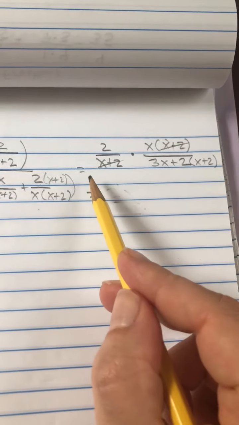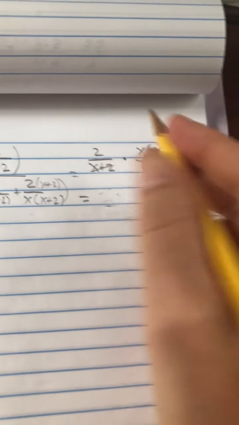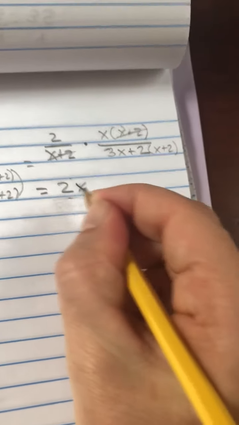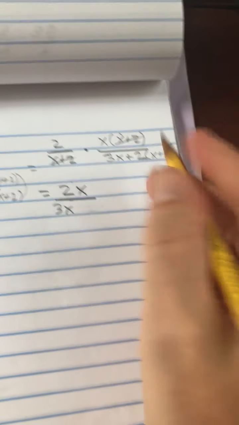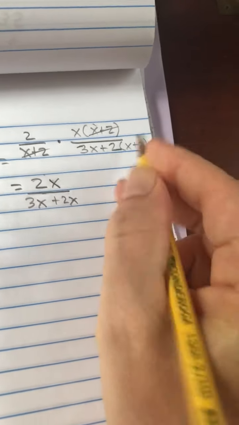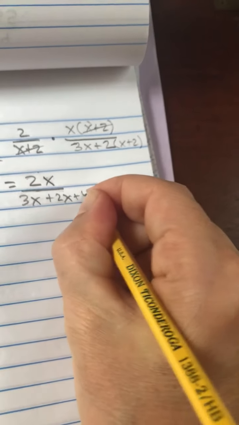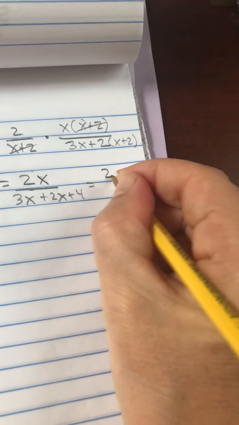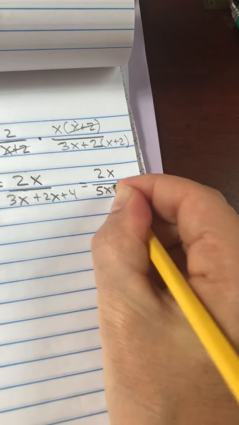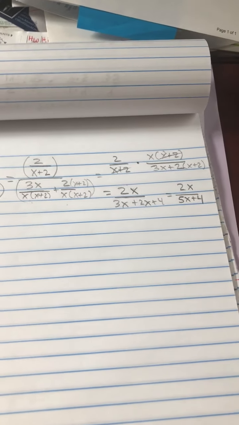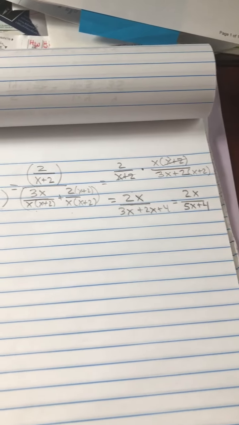So the x plus 2 and x plus 2 cancel out. So on the top, you'll have 2x. And on the bottom, you'll have 3x plus 2x, distributing this through, plus 4. Clean that up, and you'll get 2x over 5x plus 4. Same answer as the book, they just went about it a different way, and that's much easier.